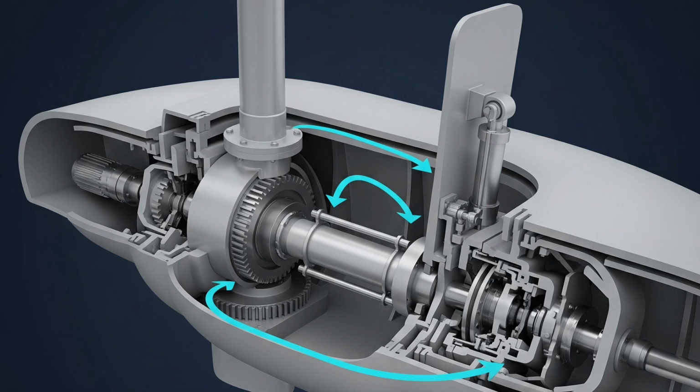This closed-loop feedback prevents overshooting, oscillation, and unstable steering behavior. Without follow-up control, the rudder could move excessively, causing zigzag motion or even structural stress. In rough weather, this mechanism becomes even more important because wave forces constantly try to disturb the rudder position. The follow-up system ensures stability and precision at all times.